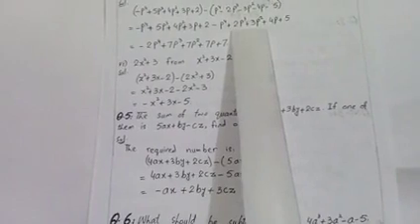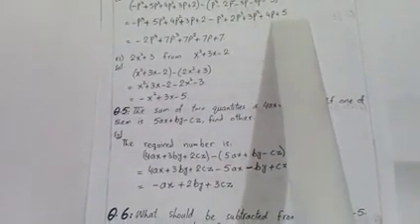The first expression will remain as it is, and from the second expression the sign of the complete expression will be changed. This positive p to the power 4 will become minus p to the power 4. This minus 2p cube will be plus 2p cube, minus 3p square will become plus 3p square, minus 4p will become plus 4p and minus 5 will become plus 5. Due to this minus sign, the sign of this expression has been changed.